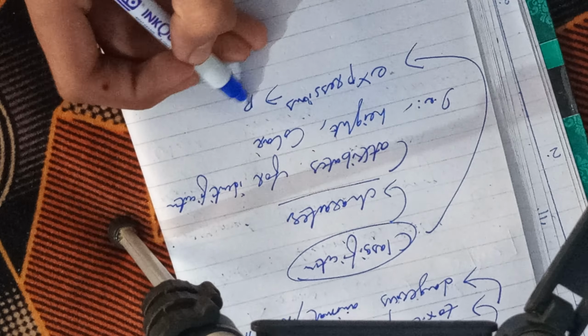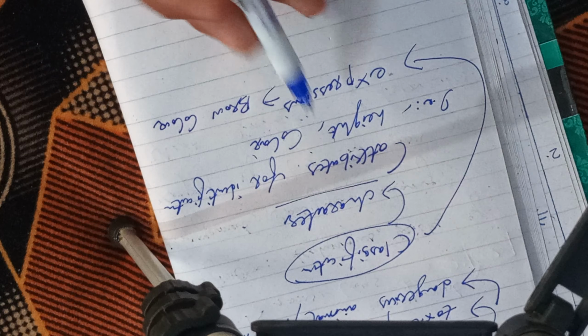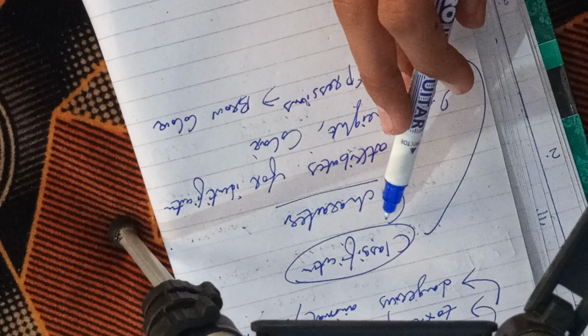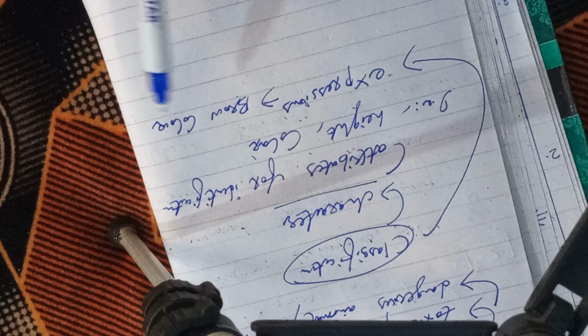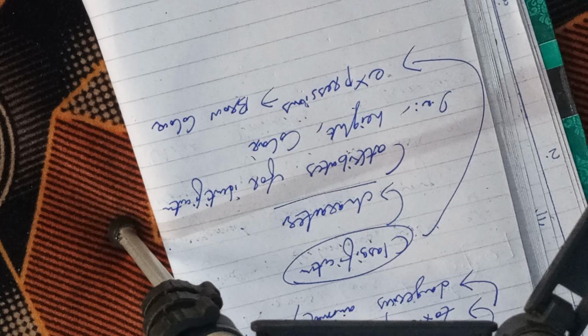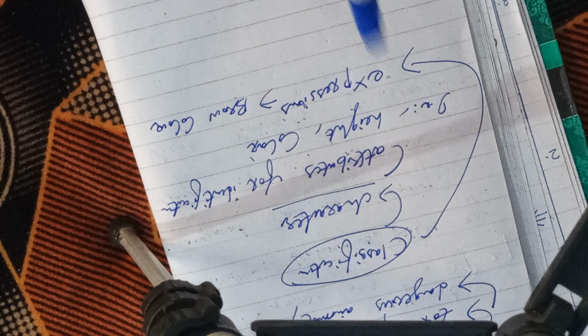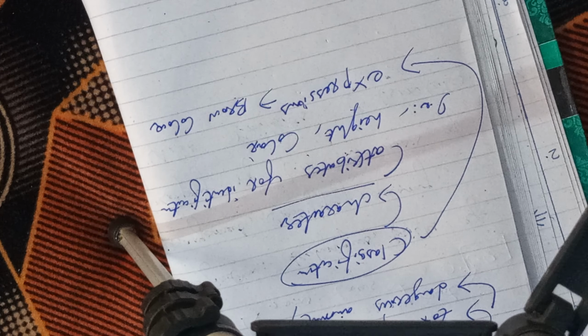Brown color. The color is a character, while brown color is an expression. So if height is a character, the expression would be tall height or dwarf height, simply.